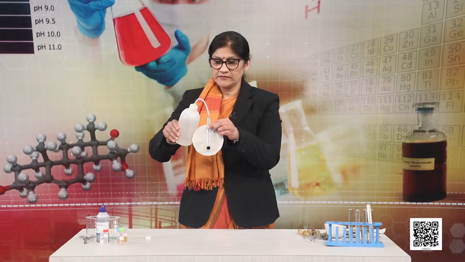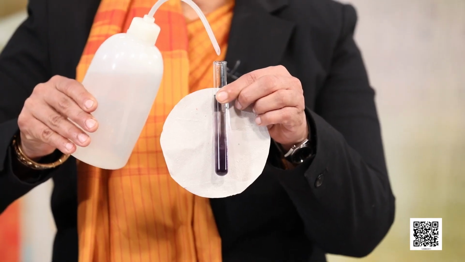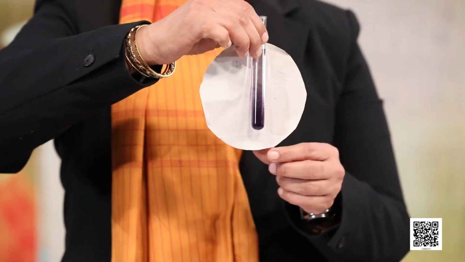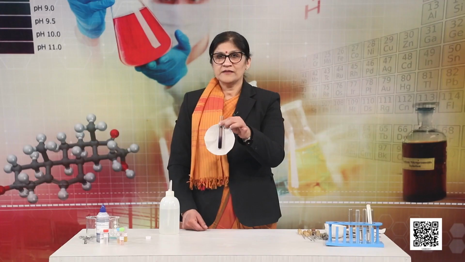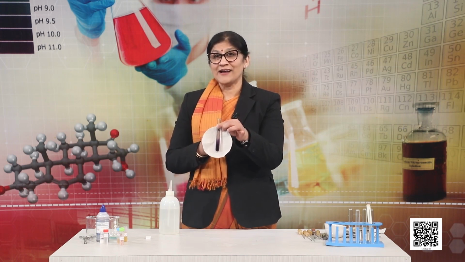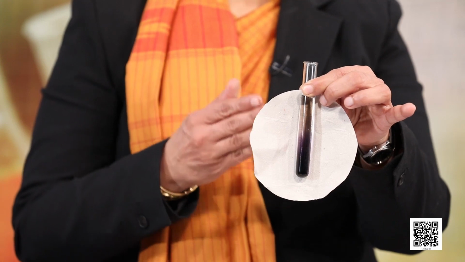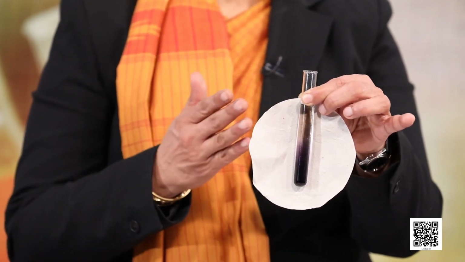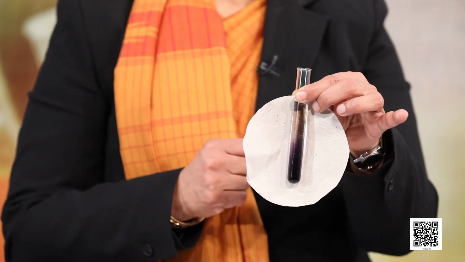Let us see the color change. Are you able to see? Is it looking violet? So I am sure you can see the beautiful violet coloration that has appeared by adding ferric chloride FeCl3 to phenol.